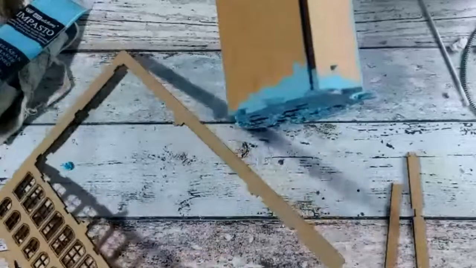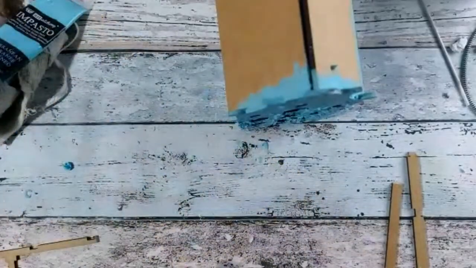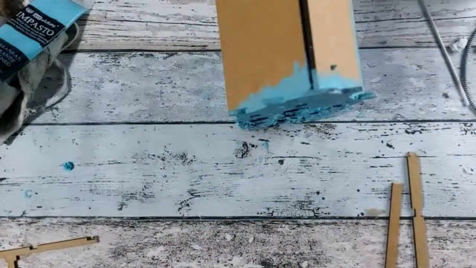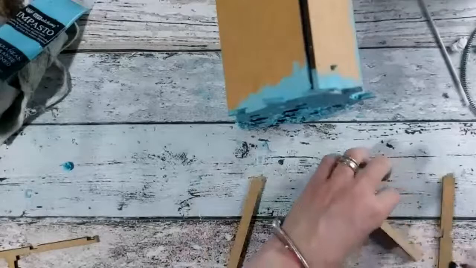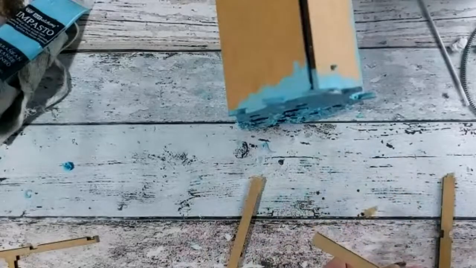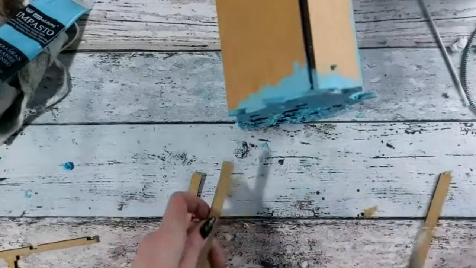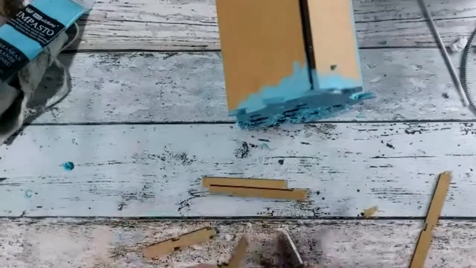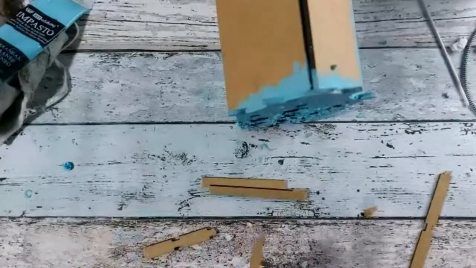They will do the job. And a couple of those leftovers I will paint. I will paint them in the dark blue that I will use to shade everything. I will just have to measure them more or less.